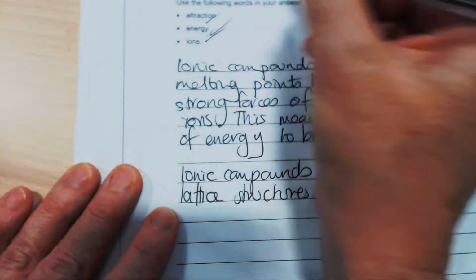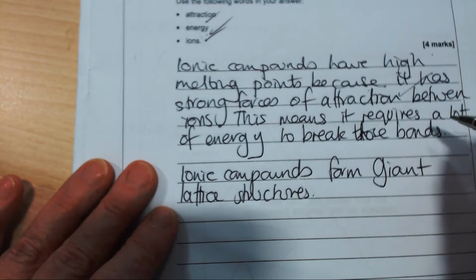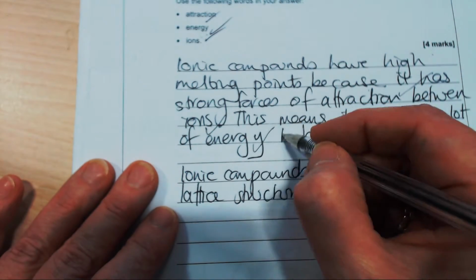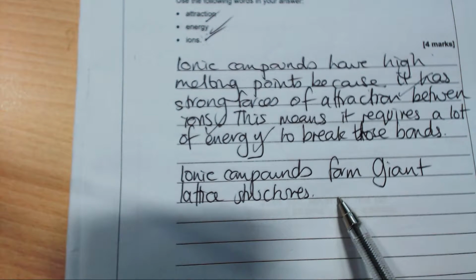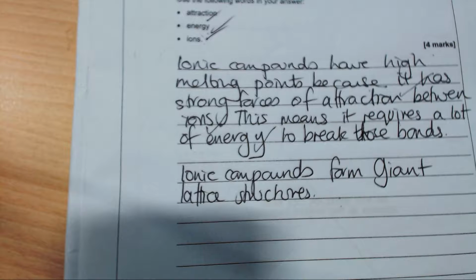So I've used a comment about attraction, I've used a comment ions, and I've used the word energy. And then my fourth mark is saying these compounds form giant structures. So can you get that answer written into your booklet?